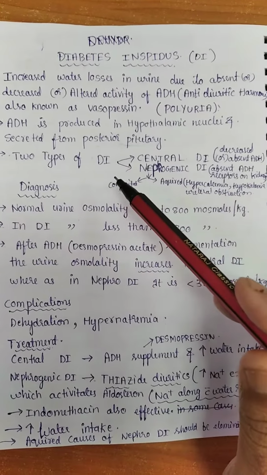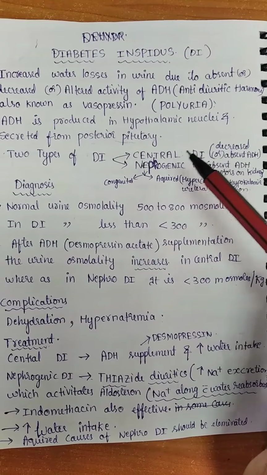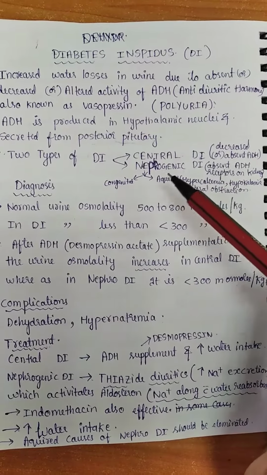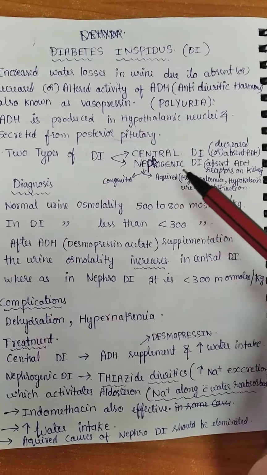There are two types of diabetes insipidus: central diabetes insipidus and nephrogenic diabetes insipidus. Central diabetes insipidus is a problem in the hypothalamus or pituitary, due to which there is absent or decreased antidiuretic hormone production or secretion.